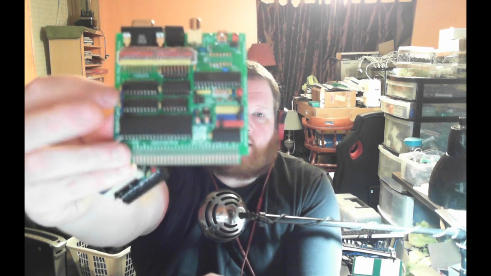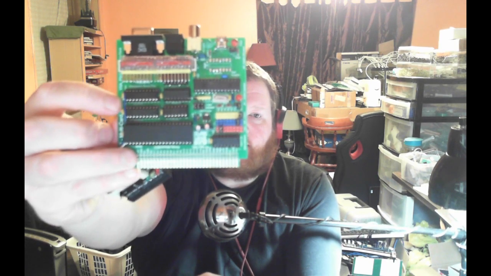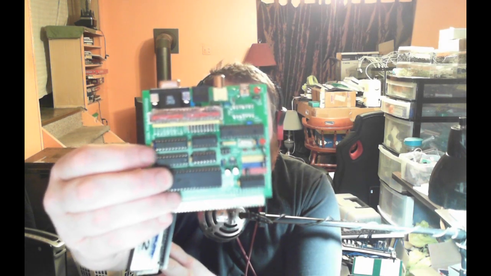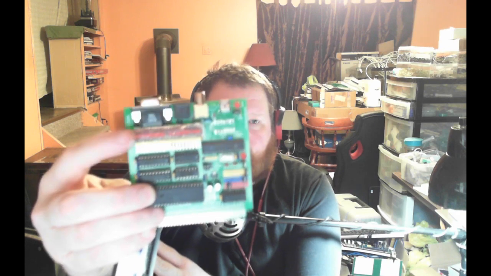So if I pull this adapter out, basically I have a UART chip under here, and these chips here are the buffer for the high byte for the IDE. Like I said, this is a true IDE interface, so it's full 16-bit.